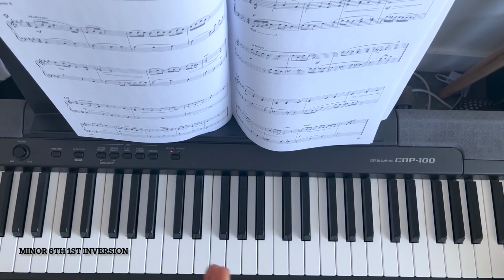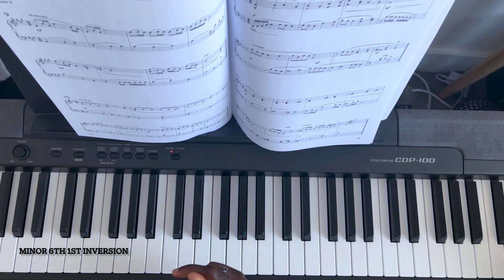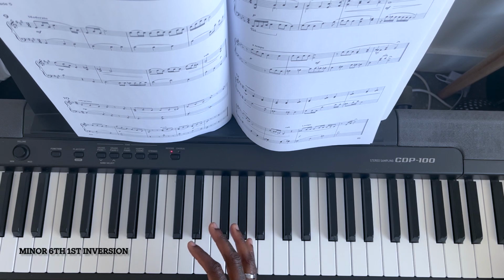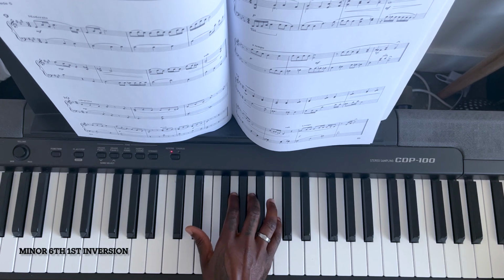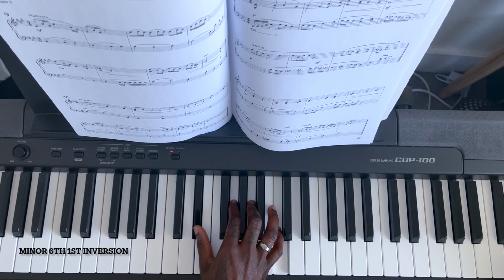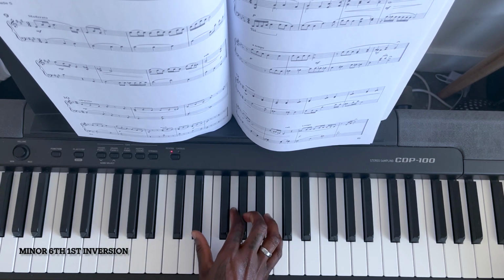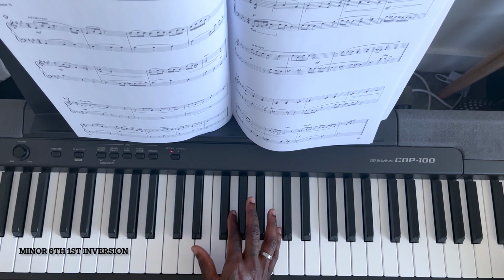Okay, it's 3, 5, 1, and then all you have to do is add the sixth note that you already know, because as I said, if you know all your degrees in all the keys, it will be so quick for you to recognize the right degree for what key you're in. Okay, so I already know it's A, so all I'm doing is adding this A note to the first inversion shape that is already there, that I can already recognize.